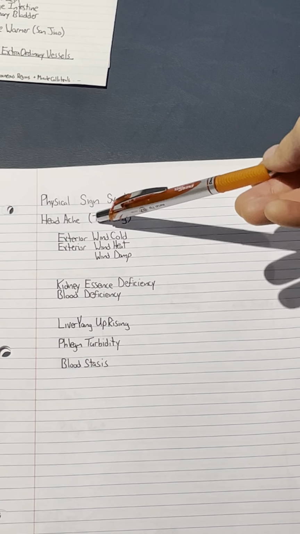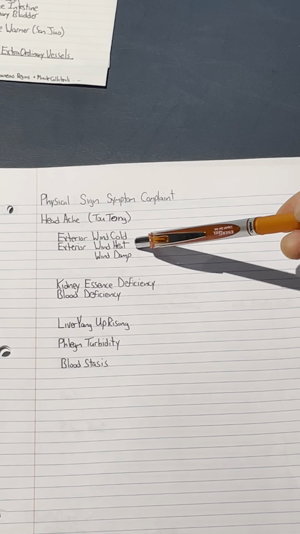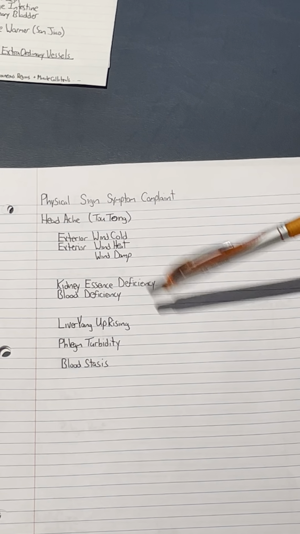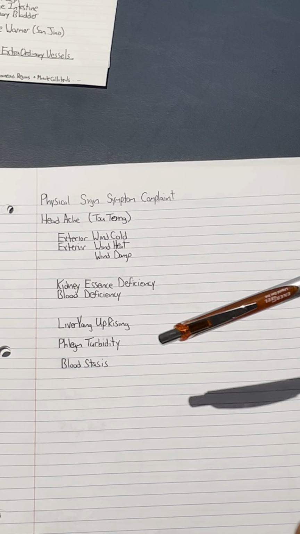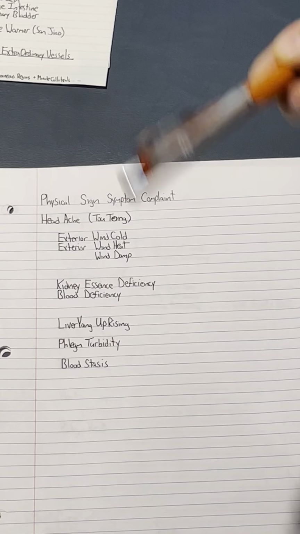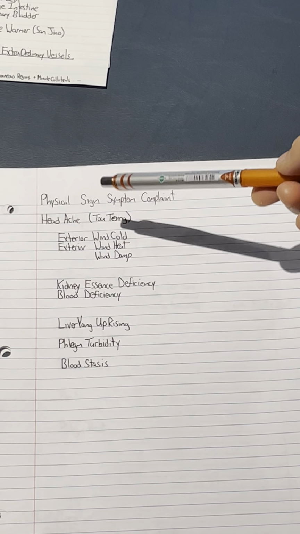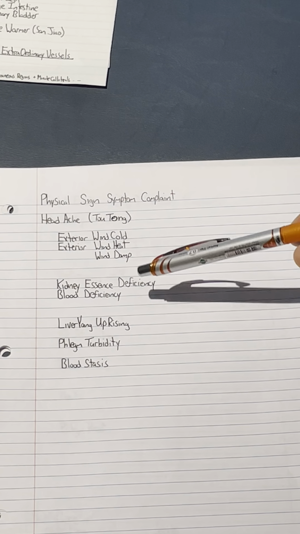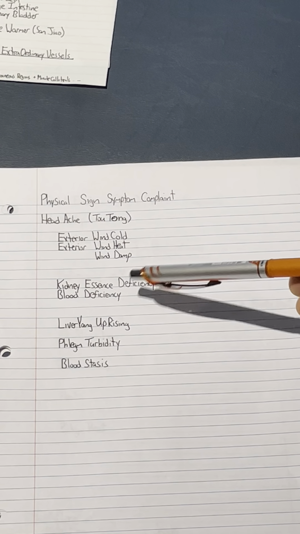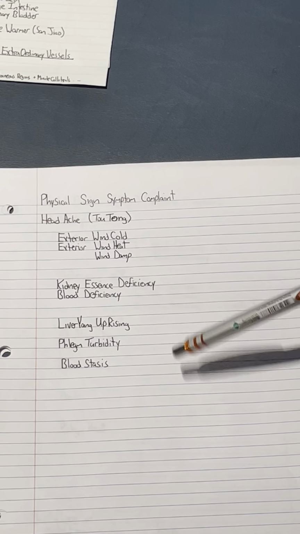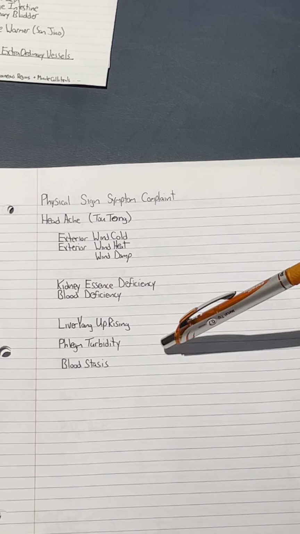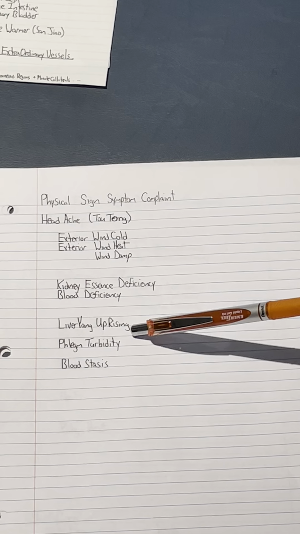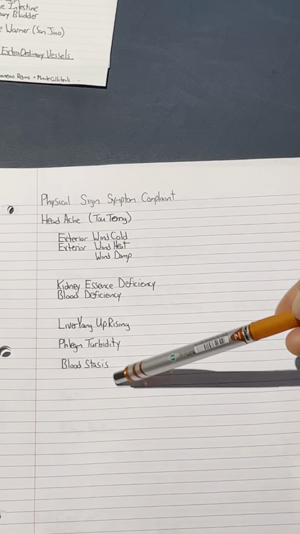So a branch symptom could be a headache. There could be one or a combination of roots that are causing that. So we want to get to the root. What are examples of root problems that could cause branch headache issues? Exterior wind cold, exterior wind heat, exterior wind damp, kidney essence deficiency, blood deficiency of liver, heart blood deficiency. It's more complicated than that, but this is just an introduction. Another branch, liver yang uprising, phlegm turbidity, blood stasis.